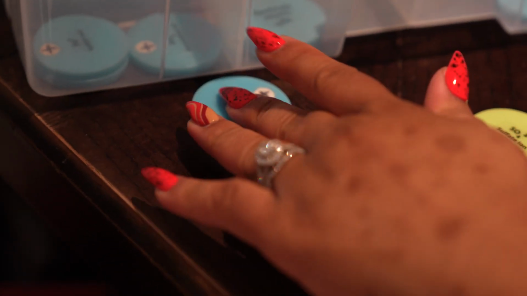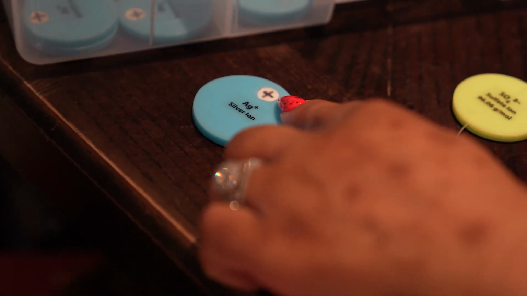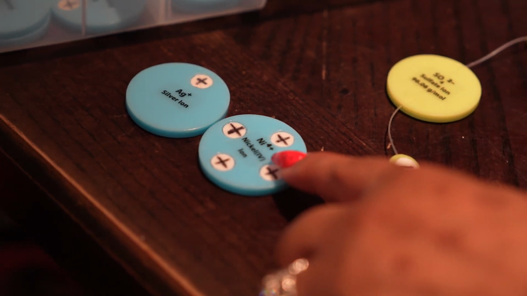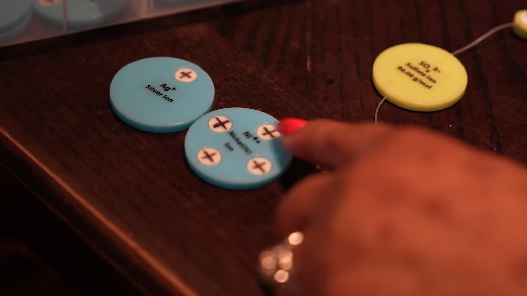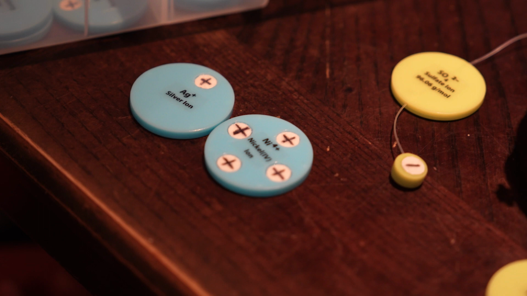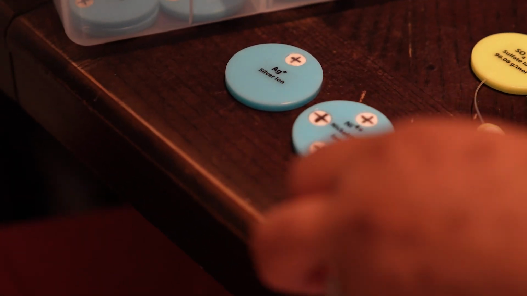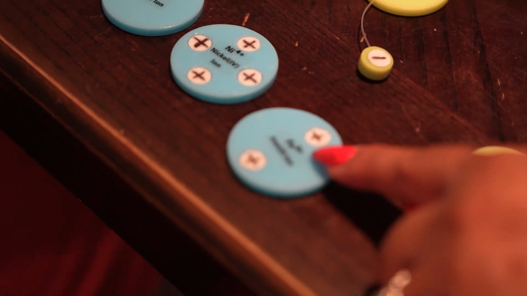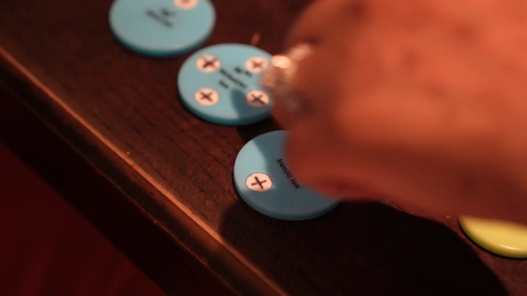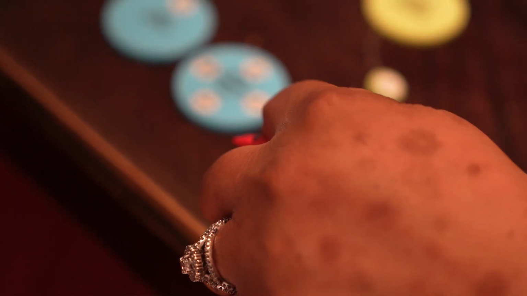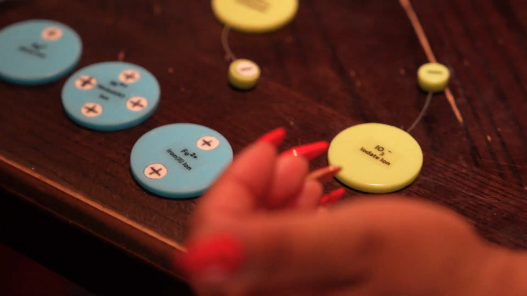And so cations can lose differing amounts of electrons. Let's take a look here. This silver ion has lost 1 electron. This nickel 4 ion has lost how many electrons? Yes. And then we have the iron 2 ion that has lost 2. Yes. So again, every disc represents how many electrons this ion has lost.